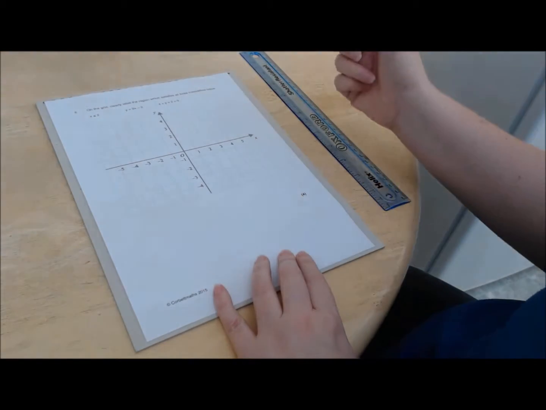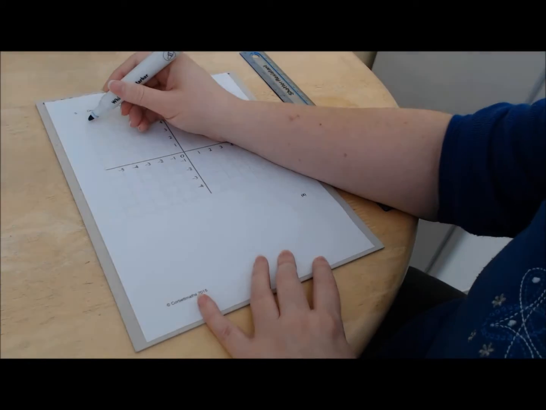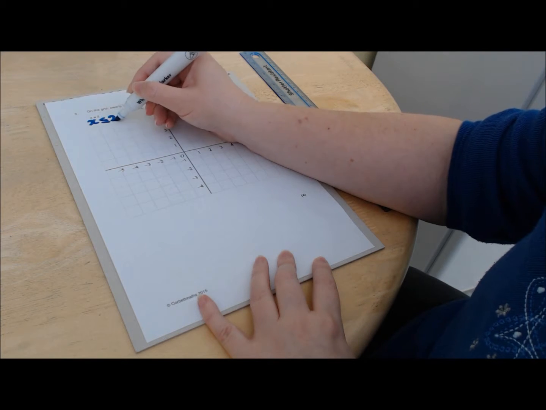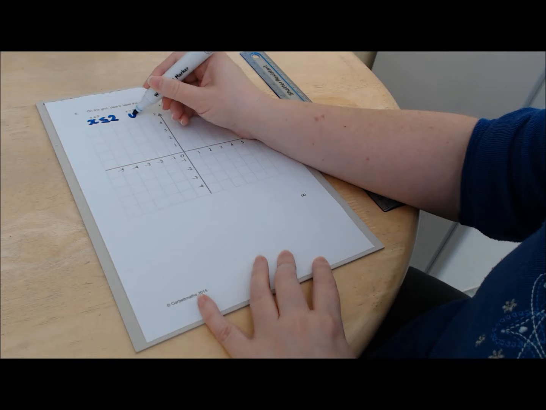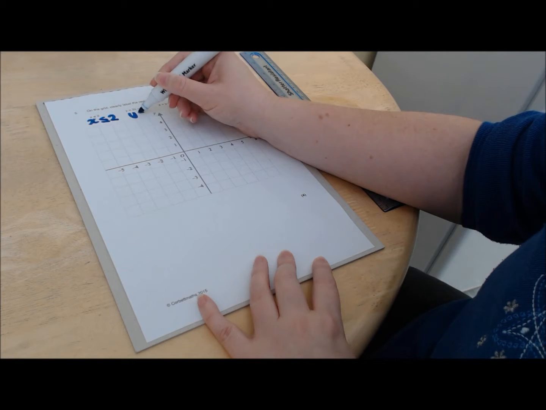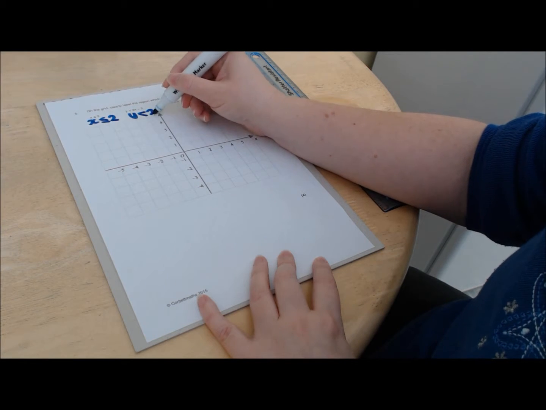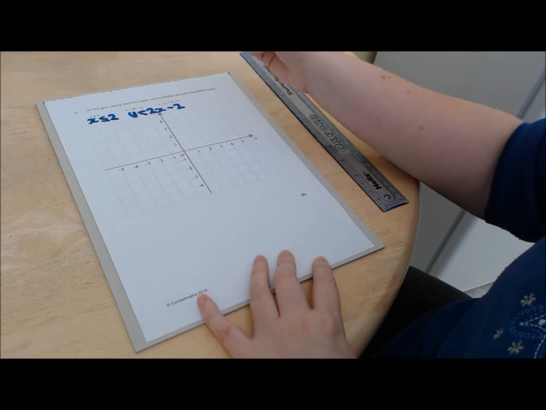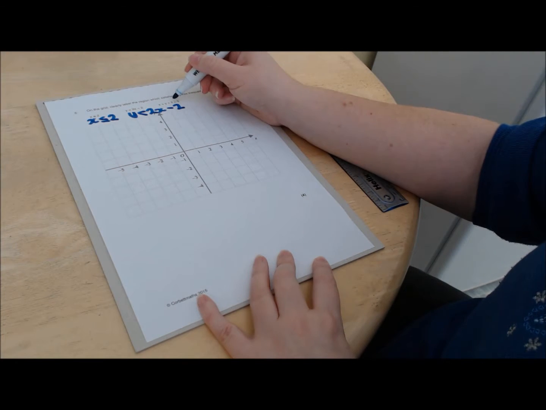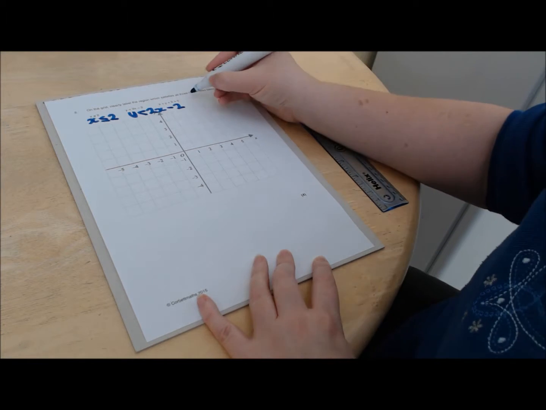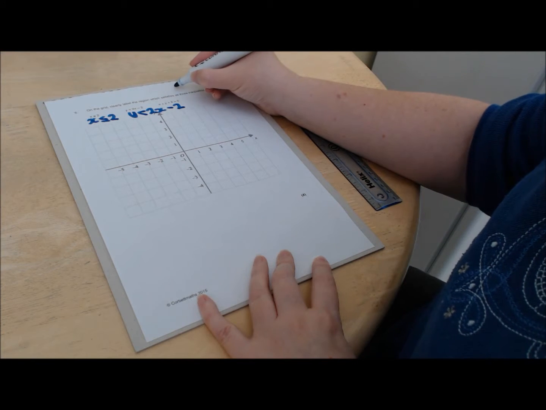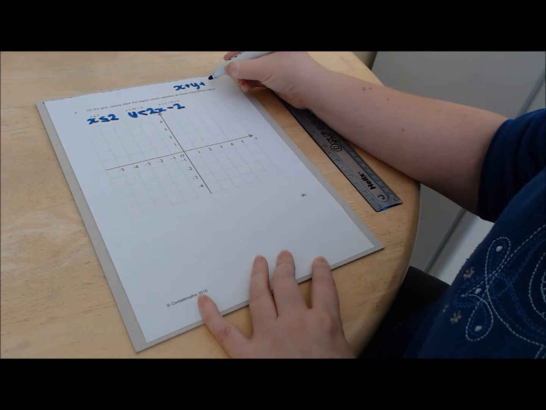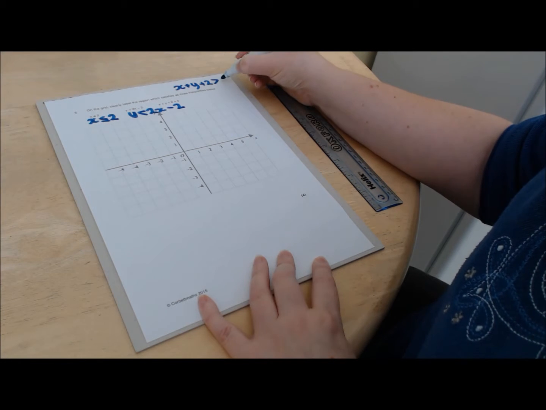Okay, so here we've got x is less than or equal to 2, y is less than 2x - 2, and here we've got x plus y plus 2. I'm going to write it up here for the minute. We've got x plus y plus 2 is greater than 0.